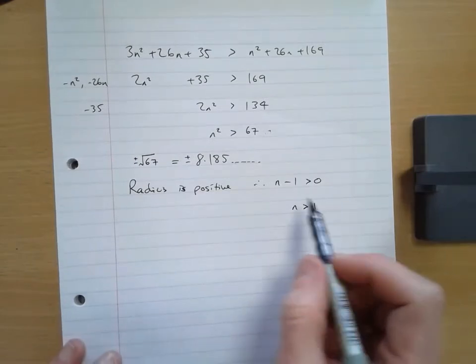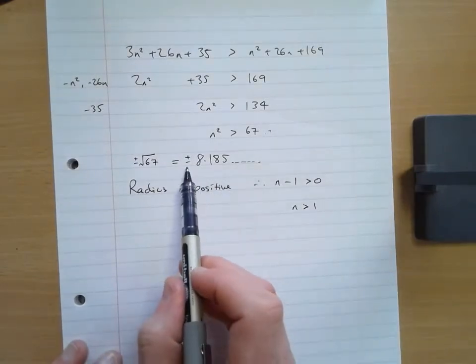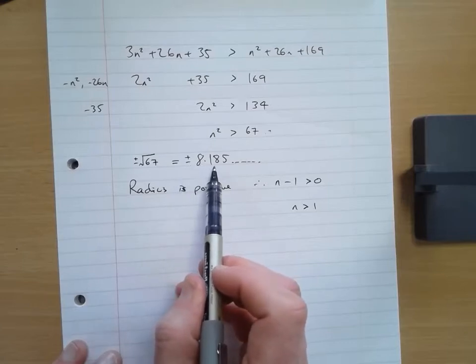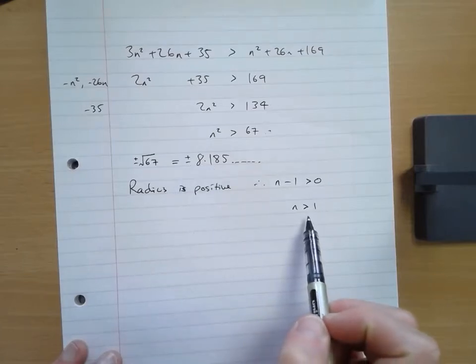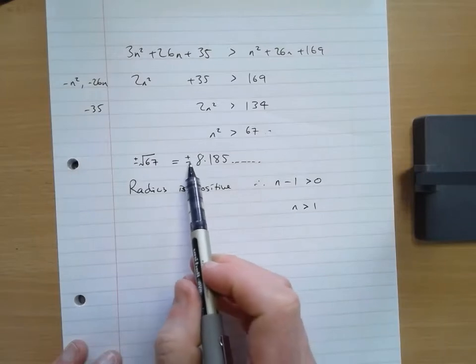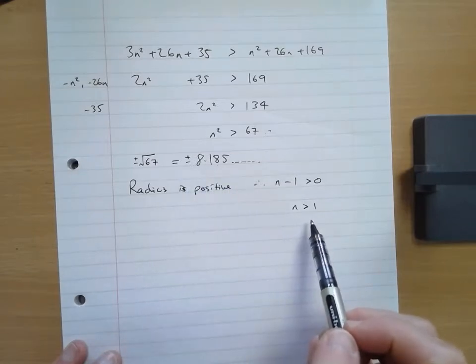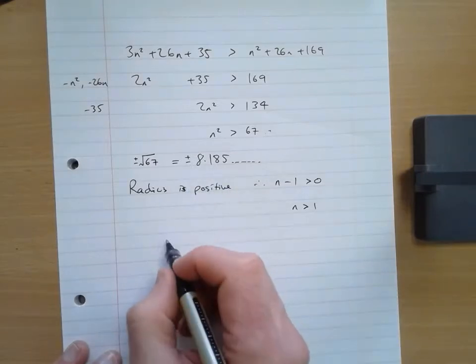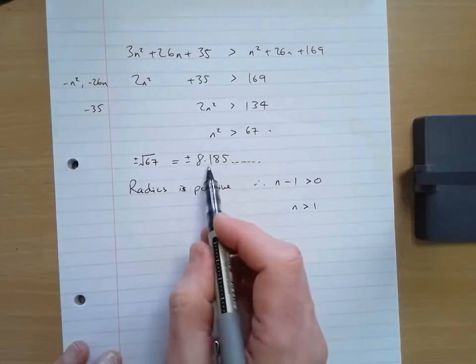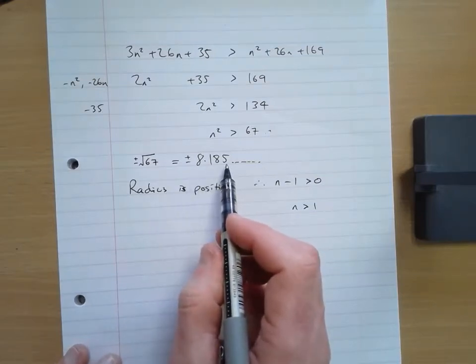Well, of our two options here, clearly negative 8.185 is not greater than 1. Positive 8.185 is greater than 1. So that means we're dealing with 8.185, the positive value only.